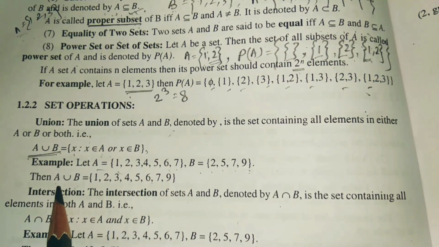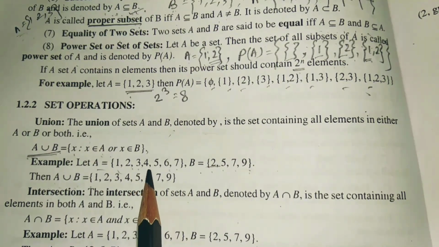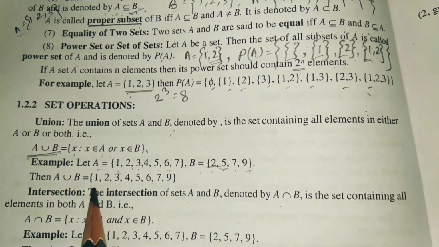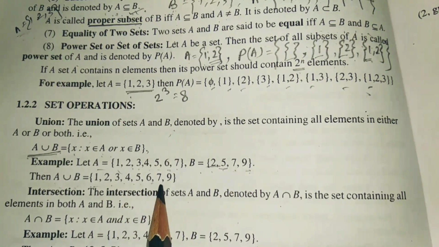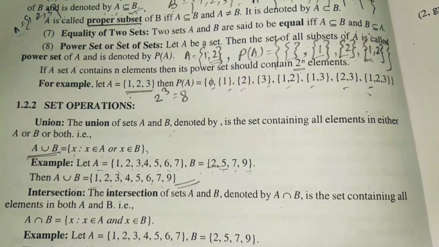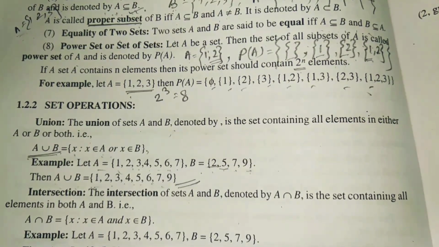So here the union set contains 1, 2, 3, 4, 5, 6, 7 and 9. So this is the union. That means whichever element is contained in A and B, all are contained in the union of A and B.